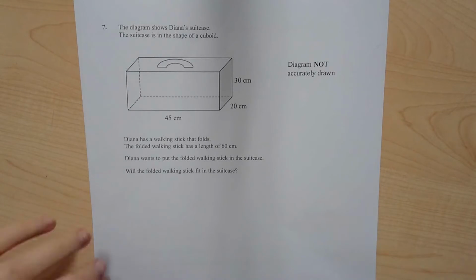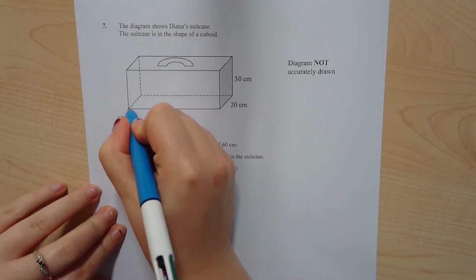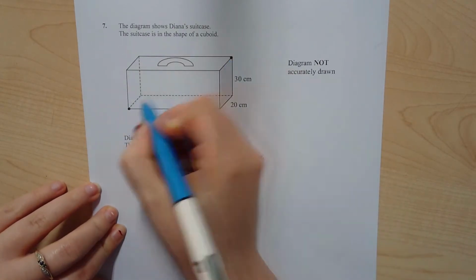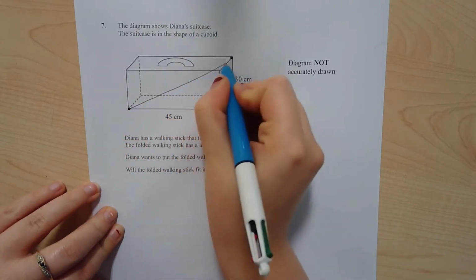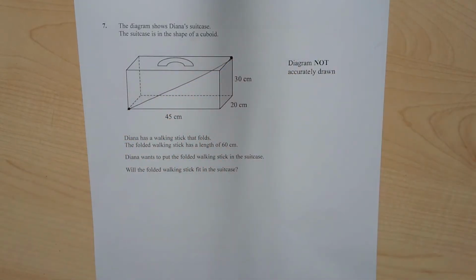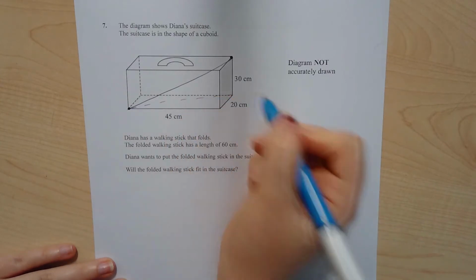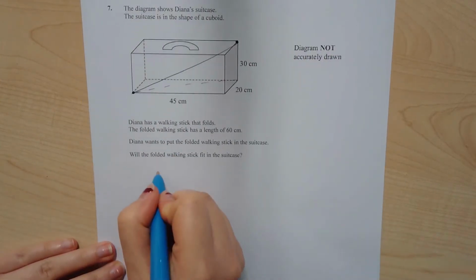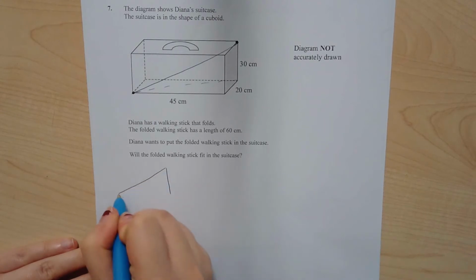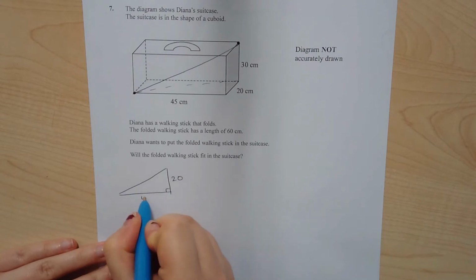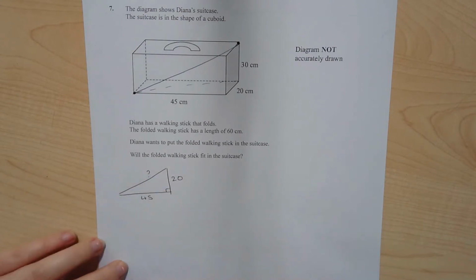We need to figure out whether or not she can fit a 60 centimetre stick from this corner here at the front to this corner here at the back. So we're wanting to know whether this length will fit a 60 centimetre stick in it. So the first thing to do is to figure out the length of this dotted line across the bottom. So I've got a triangle here where this length is 20, this length is 45, and I want to know this one here.